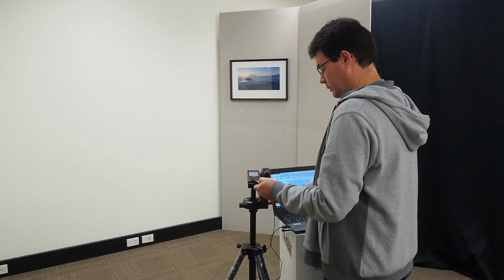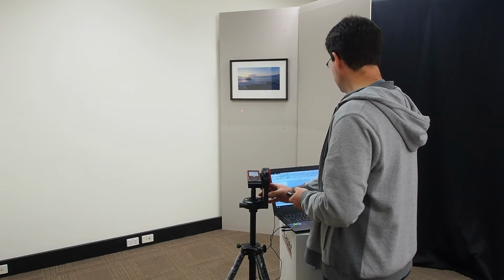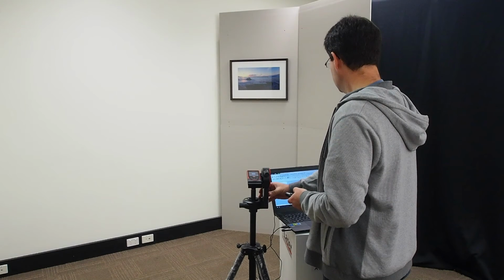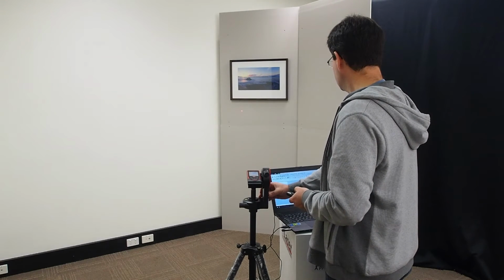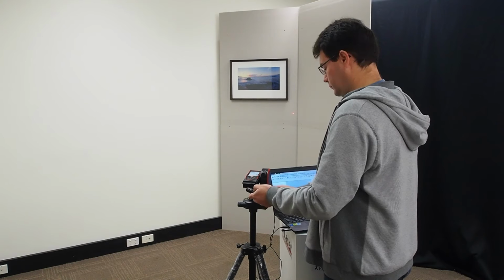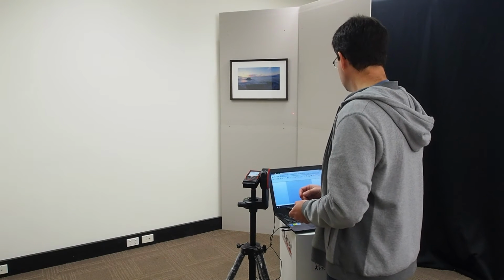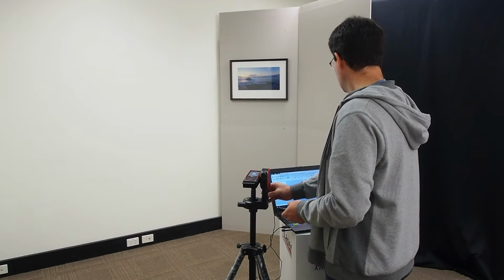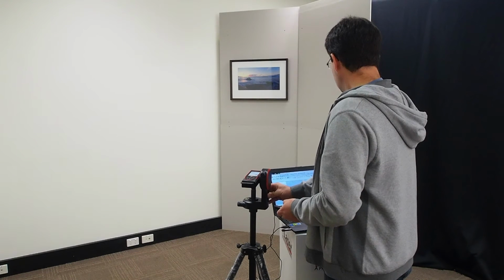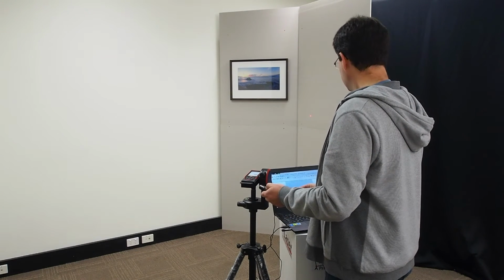We can take our point anywhere on the height of the wall. And then on to our last wall.